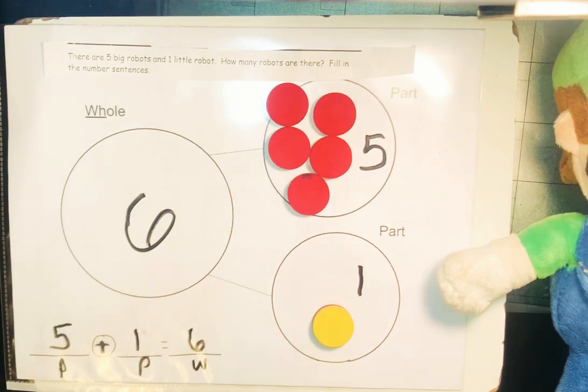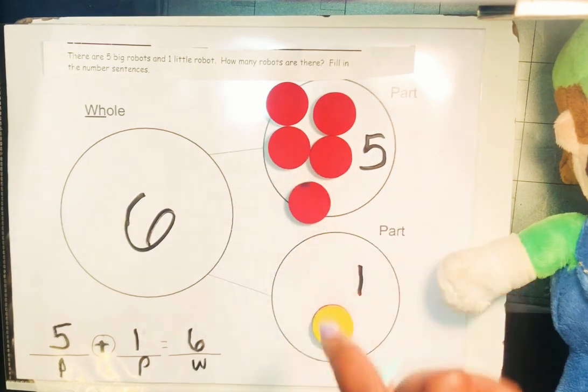Did you see how I did that, boys and girls? So first I read my problem and I said, there were 5 big ones and 1 little one. How many robots are there all together? And then I counted everything. 1, 2, 3, 4, 5, 6. And I found out that 5 plus 1 more equals 6. And then I wrote my equation because I know part plus part equals whole. So 5 plus 1 more equals 6.